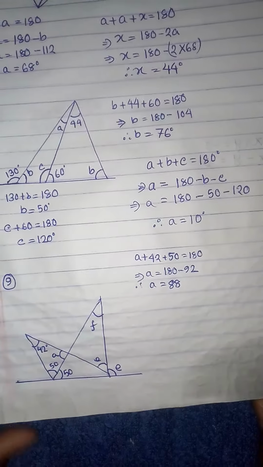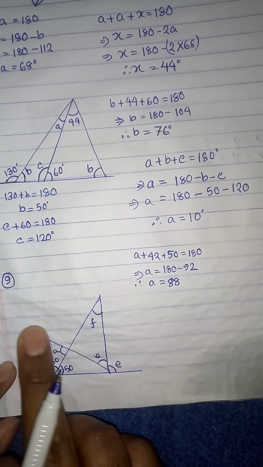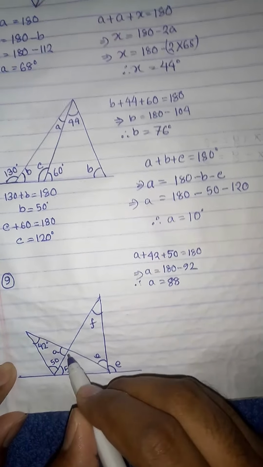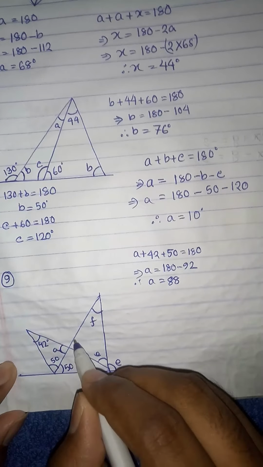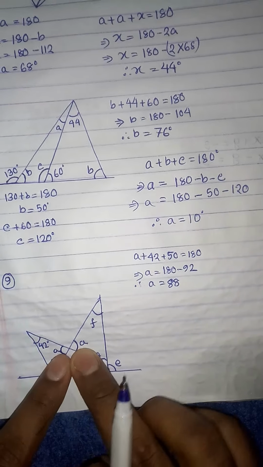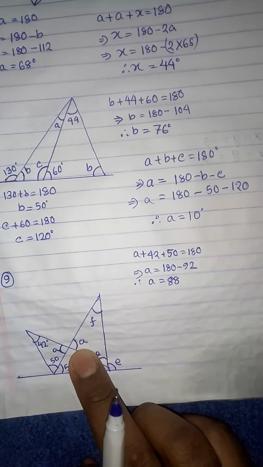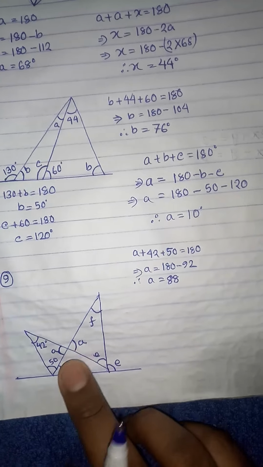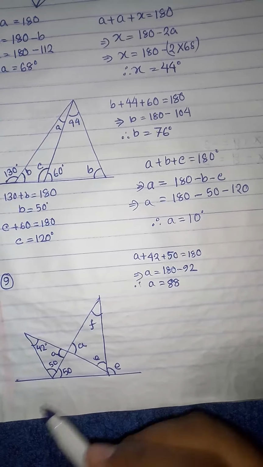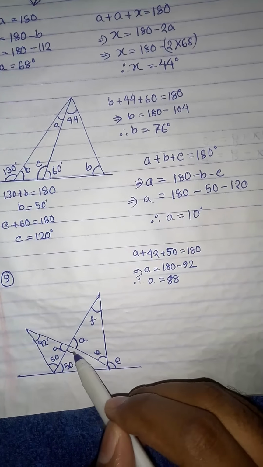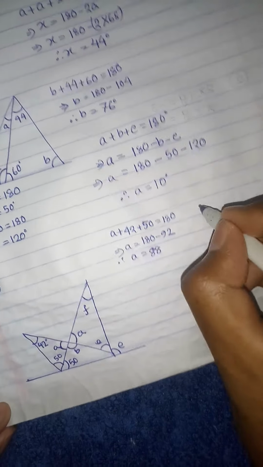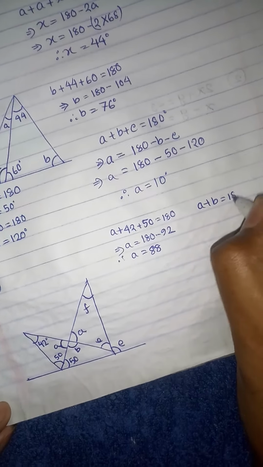Now as we know, this is a straight line, so this angle and this angle are equal, and the relationship for them is vertically opposite angles. Vertically opposite angles are always equal to each other. So how are they equal? If you take this as b, so a plus b equal to 180 degree.